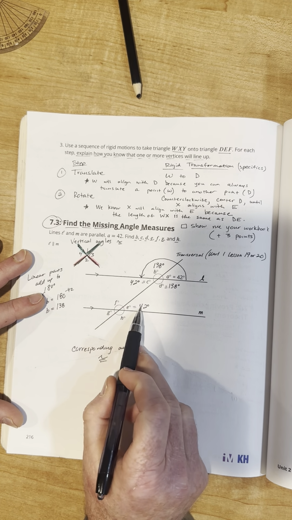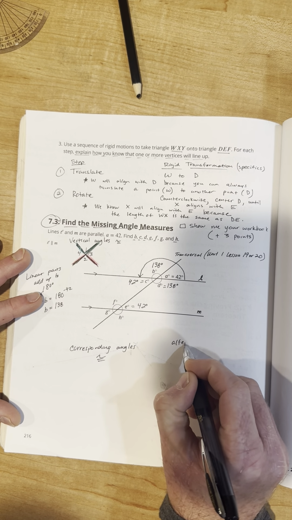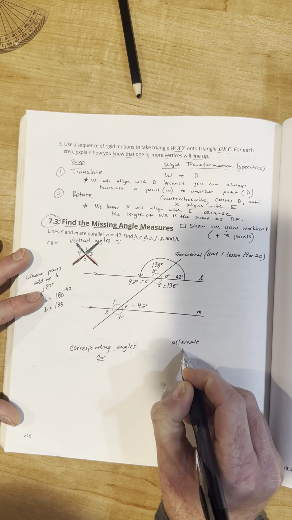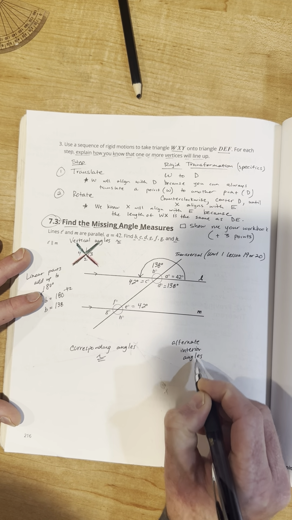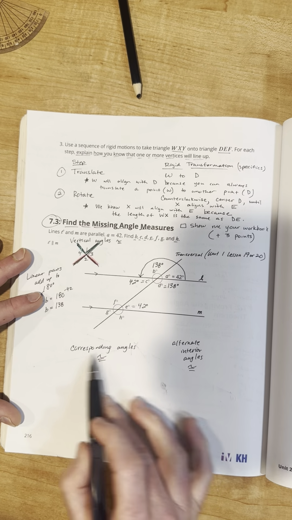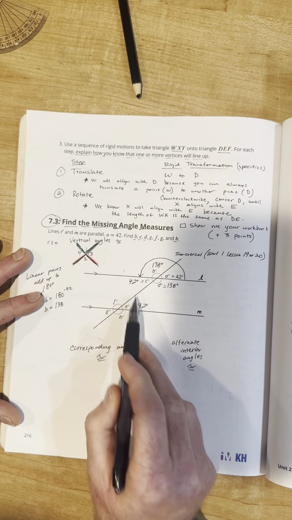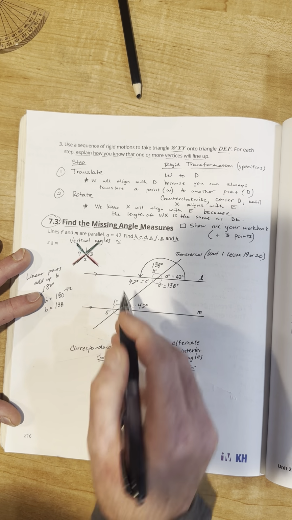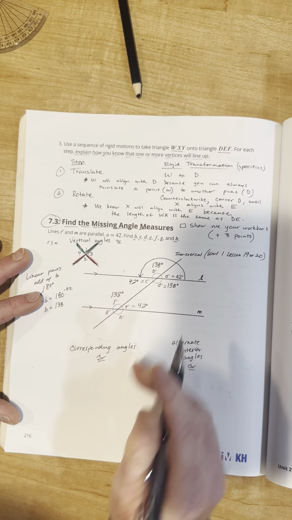Look at that, 42, 42. You also know alternate interior angles are congruent. 42, 42, good example. Corresponding 42, 42. Alternate interior. So then this 138 over here is the same for F. So F will be 138.